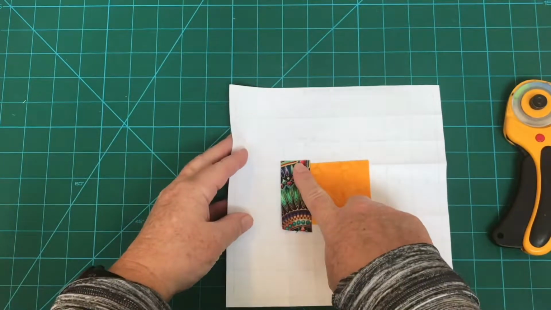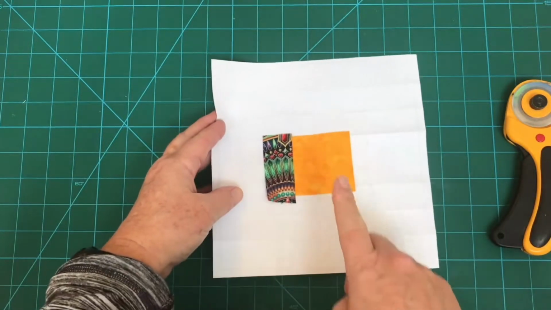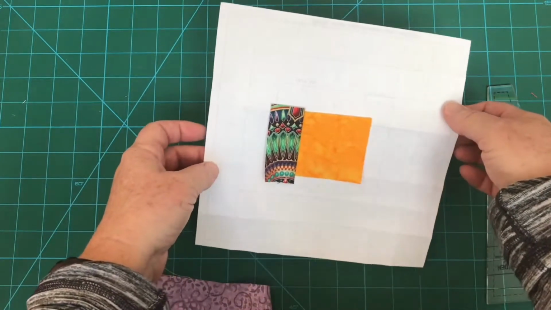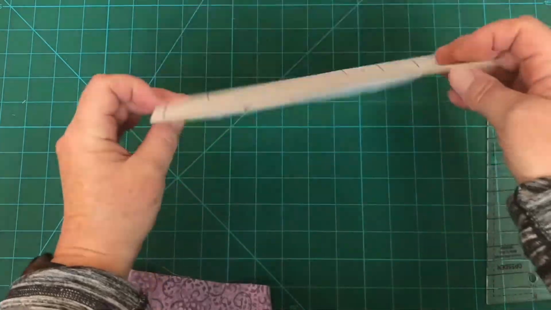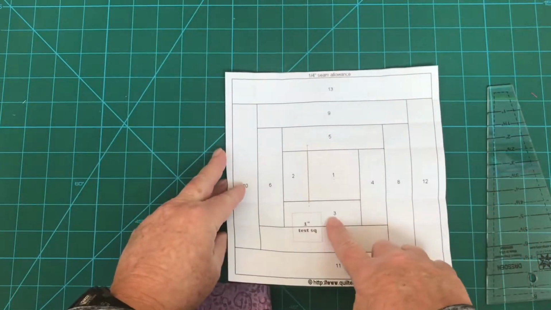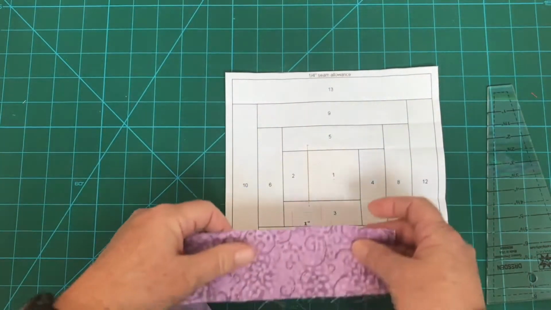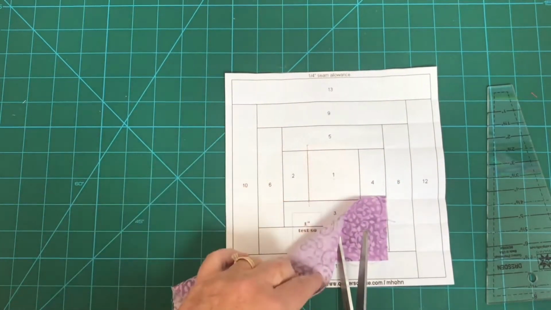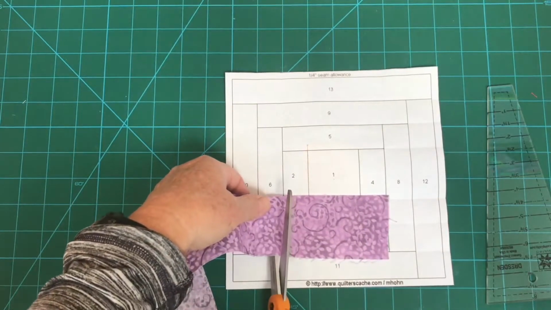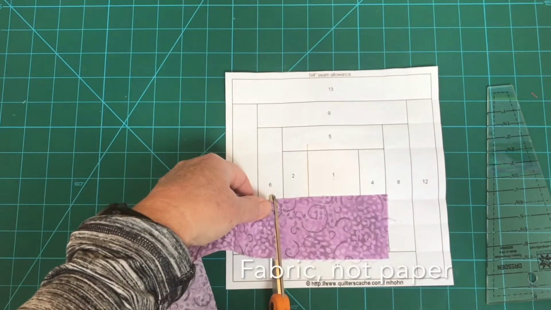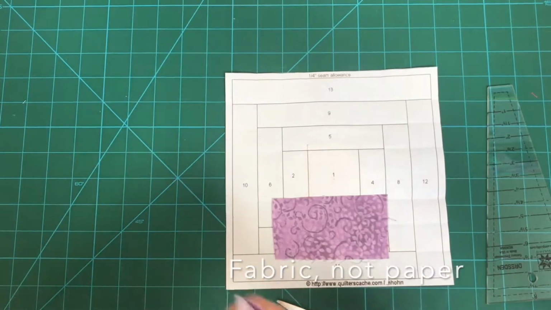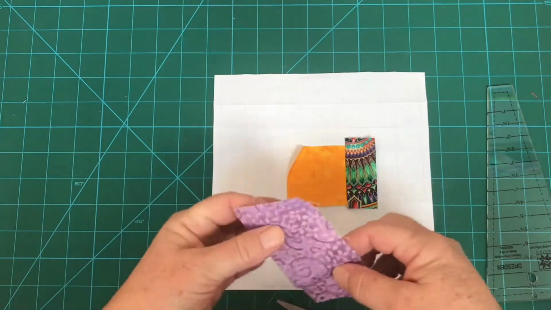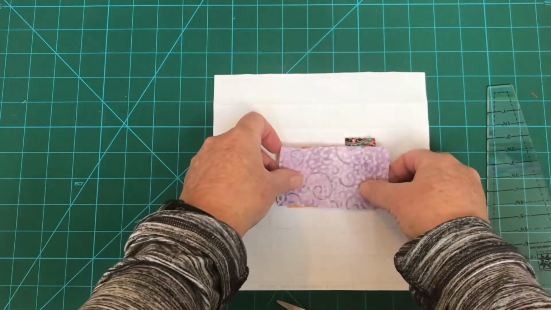Since I've started with purple, my next color is going to be purple also. I'm going to flip my paper foundation over, and I see the number 3. I'm going to come back with an approximate piece of paper that will fit on that. So I'm just slicing off a scrap, and I'll flip this back over, and I will pin this.